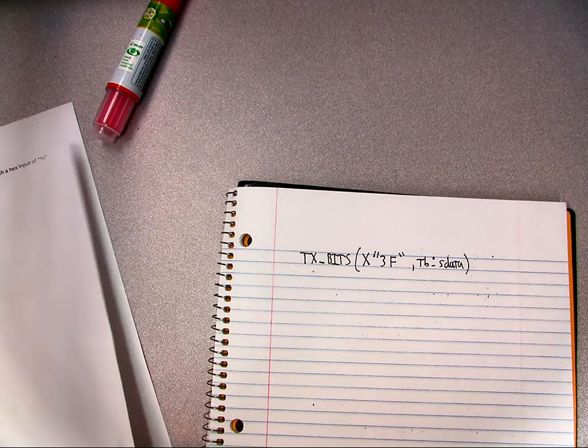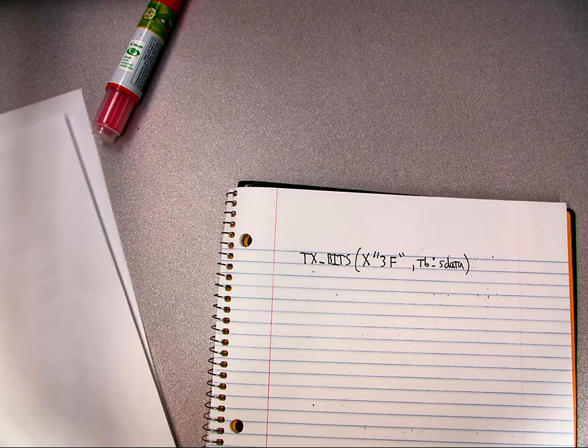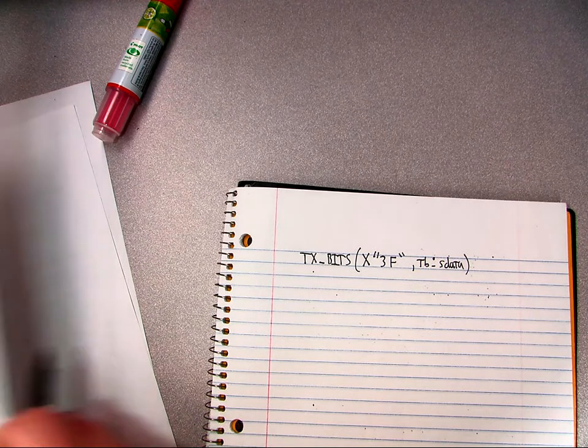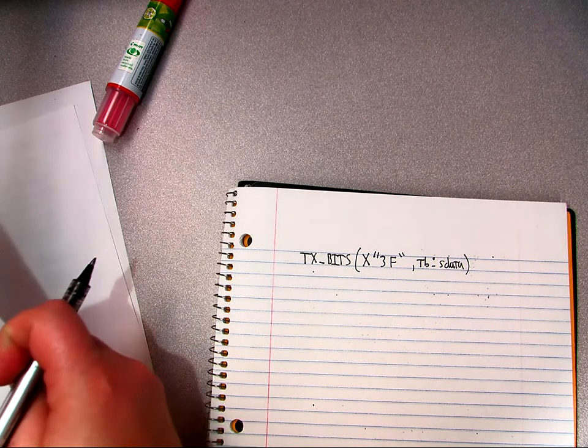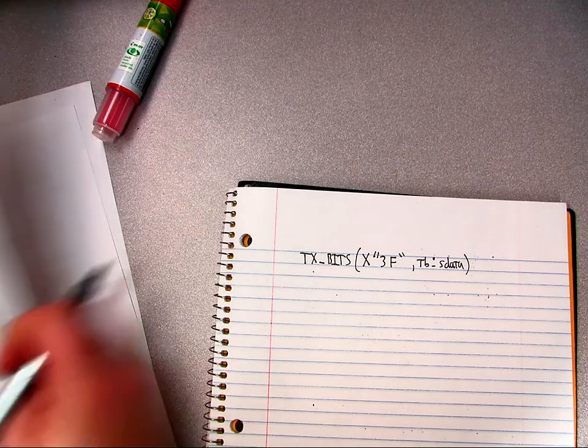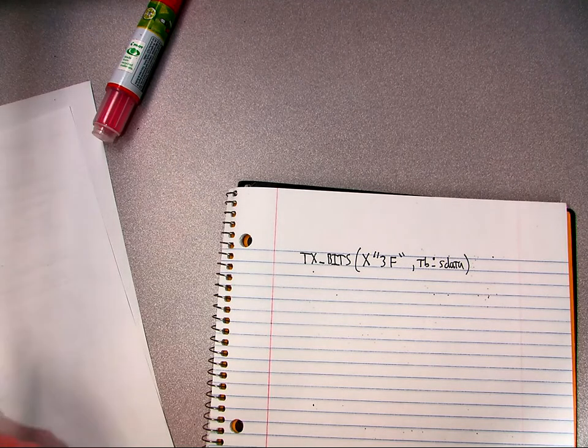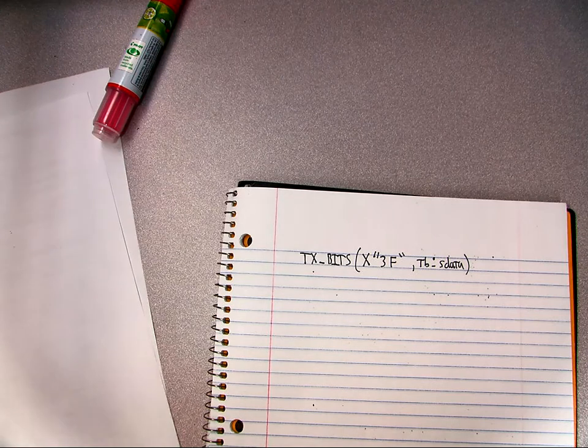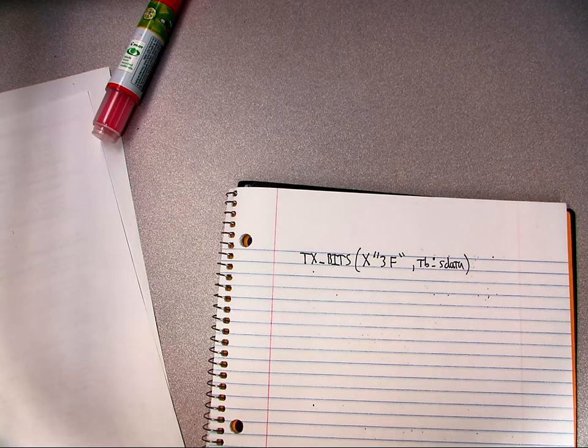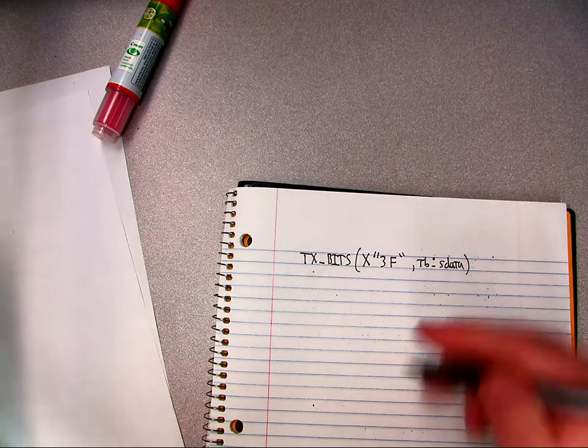Let's see if I can figure out where I lost it. Yes. You can use this command, assert.